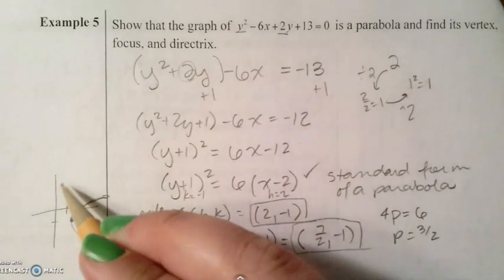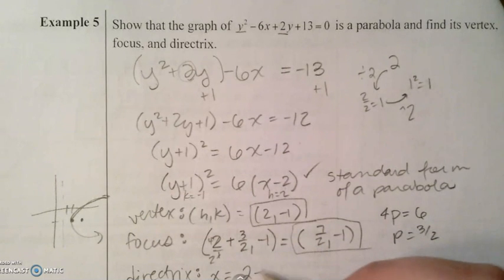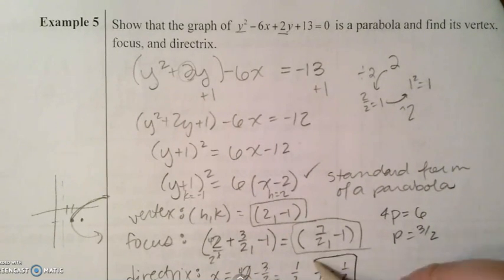And then lastly, the directrix, which will be a vertical line over here. x equals 2 minus 3/2. Again, convert that and subtract, equals 1/2. x equals 1/2.